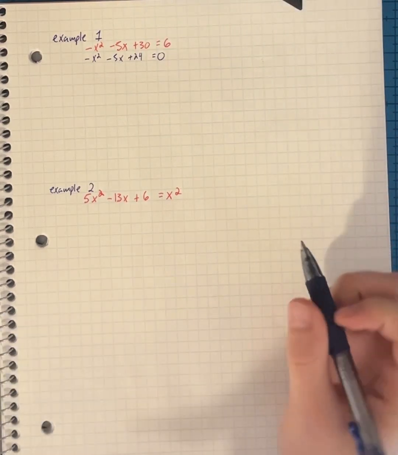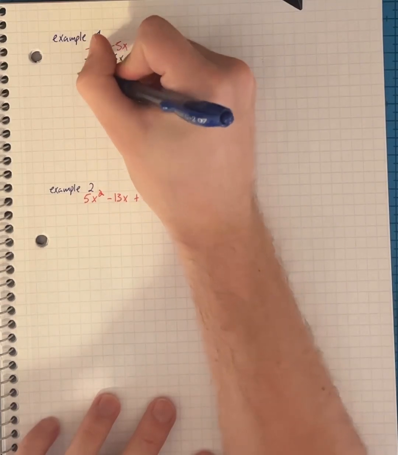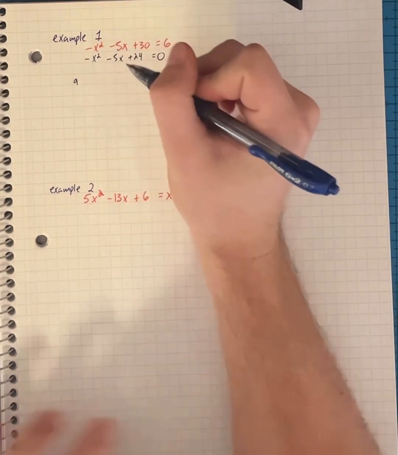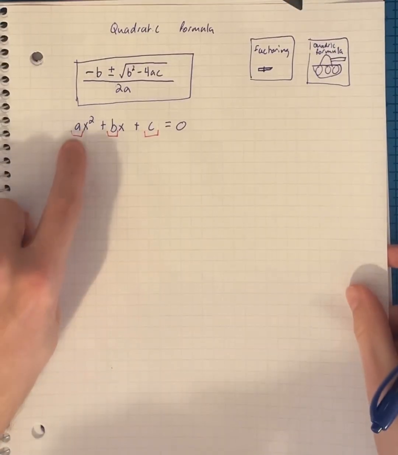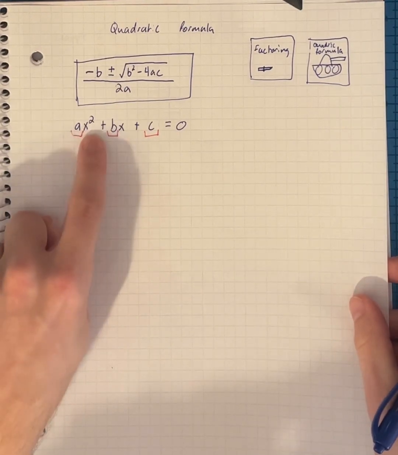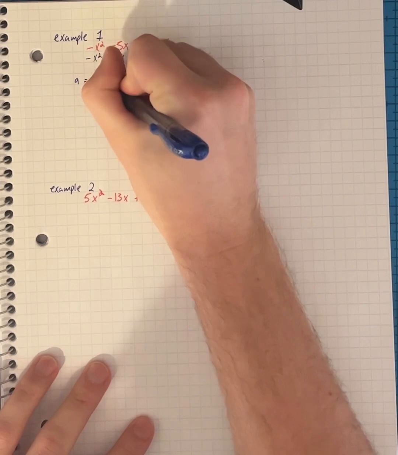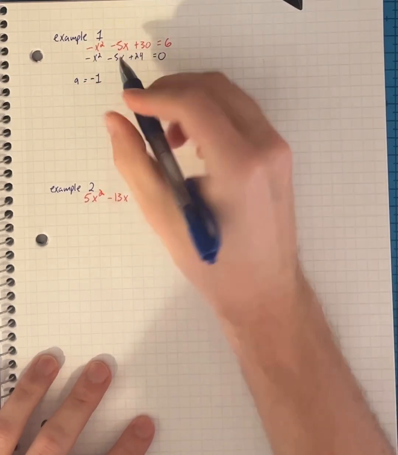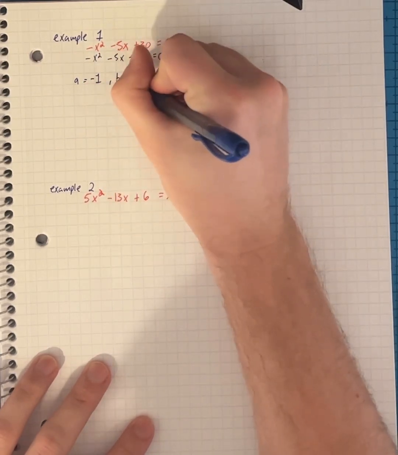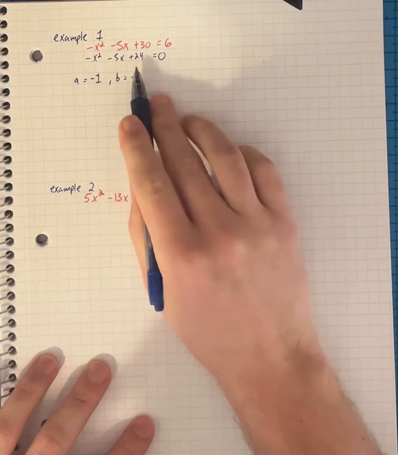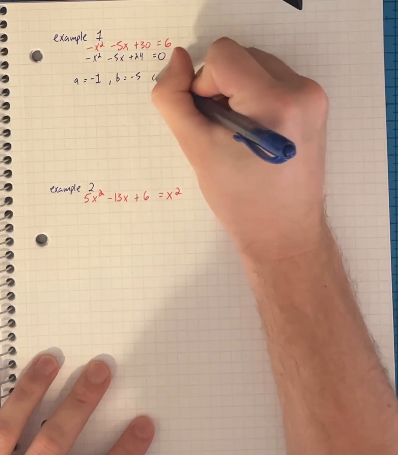So now let's look at the quadratic equation. Let's write down our a, our b, and our c. Our a is the term that's in front of the x squared term, so this is a negative 1. Our b is negative 5. Our c is 24.